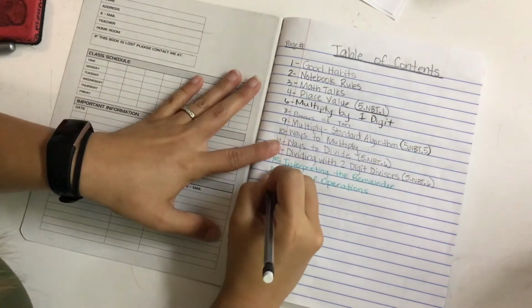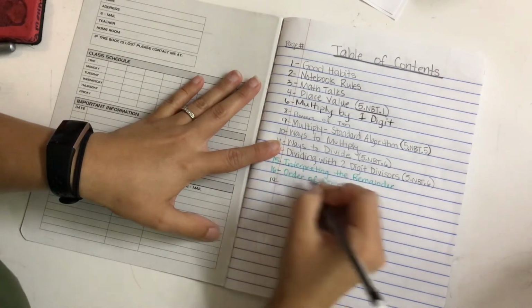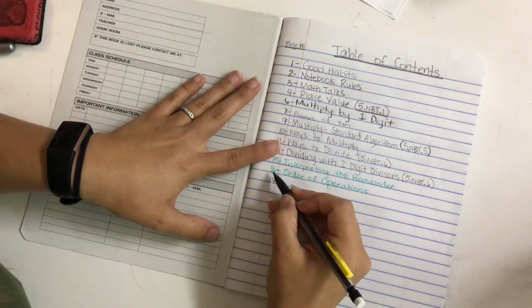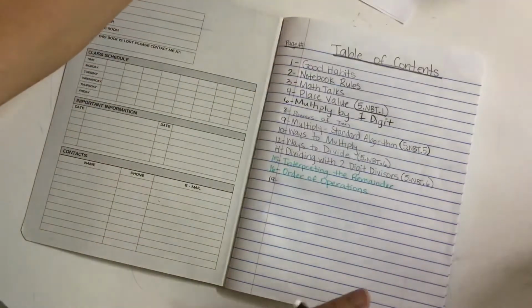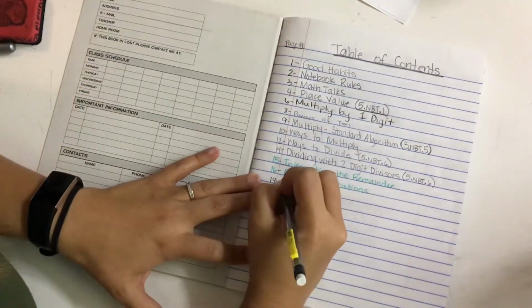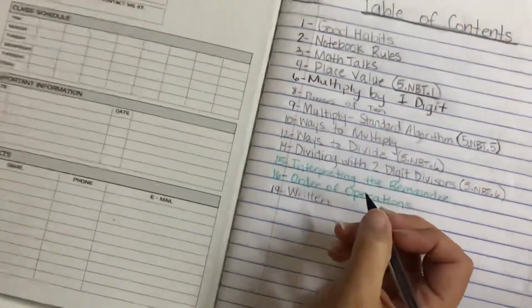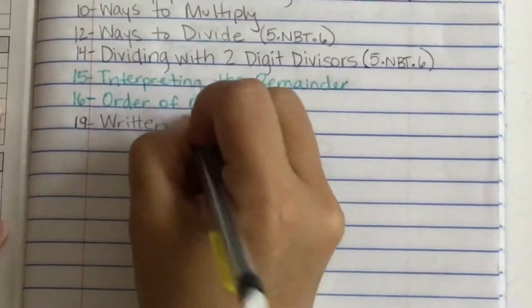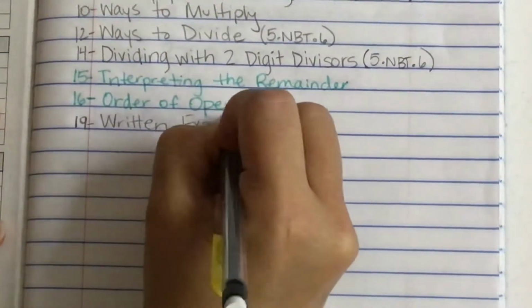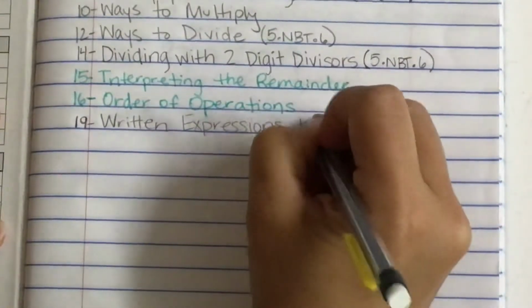So I'm just going to go ahead and skip to page 19 in my table of contents because that tells me that pages 16 to 19 is order of operations. And this, page 19, is the written expressions keywords.